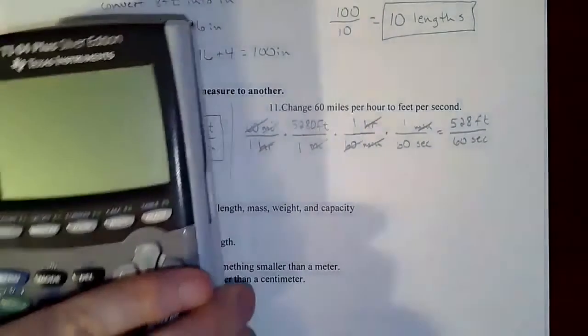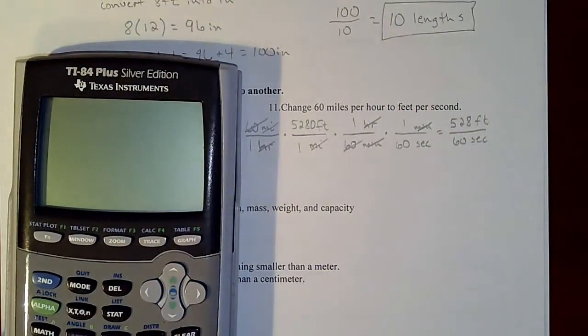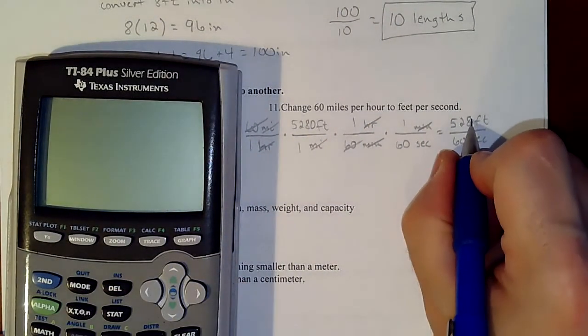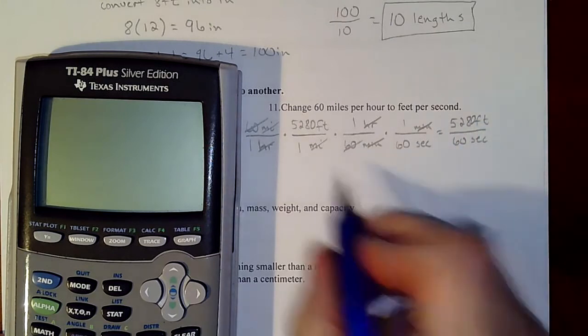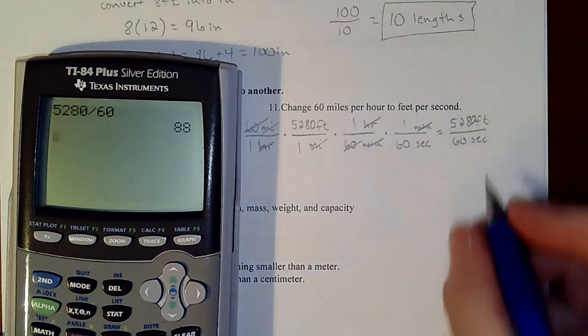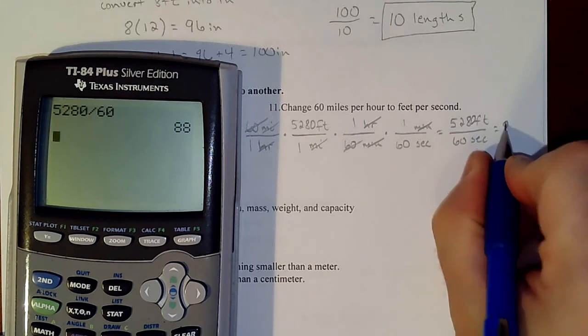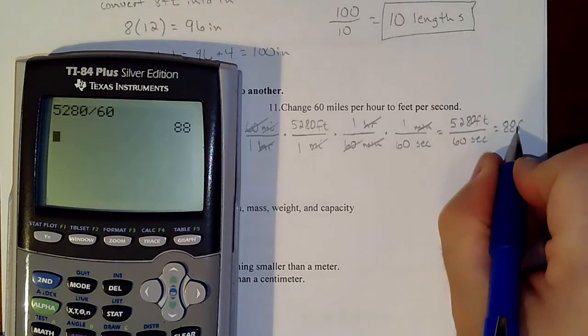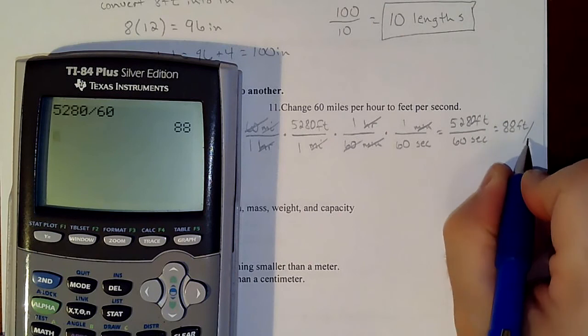I'm going to let the calculator do that math for me. 5280 divided by 60. That gets me 88. So it's 88 feet per second.